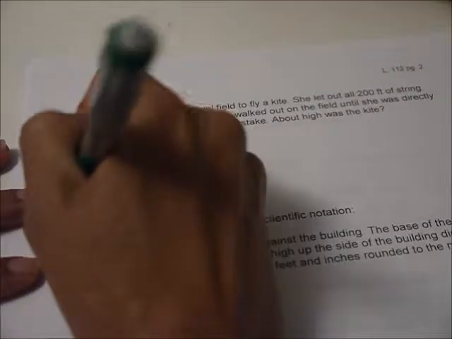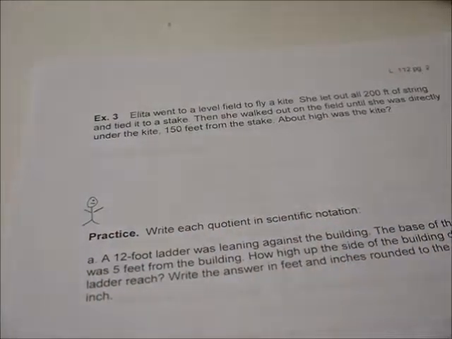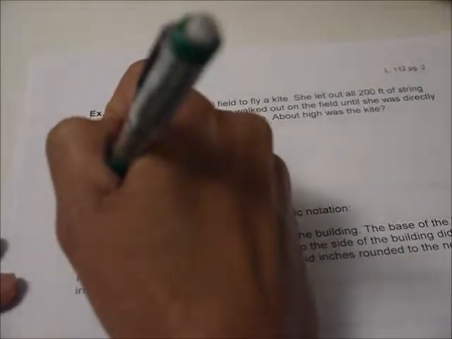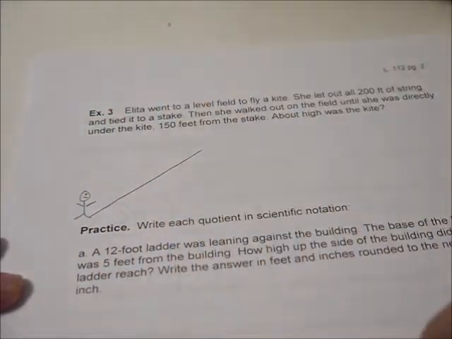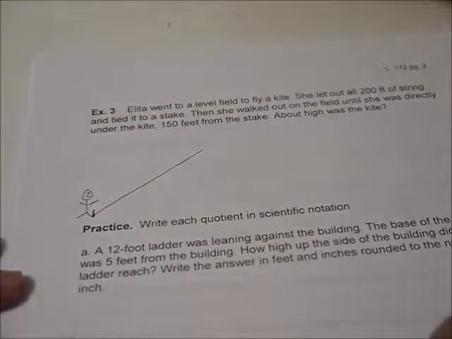Alita went to a level field to fly a kite. I'm going to go ahead and draw her here. Hi, so happy. She's going to fly a kite, and we're going to just pretend like she's doing it from the ground. It's easier that way, and they didn't specify. Oh yeah, she ties it to a stake.